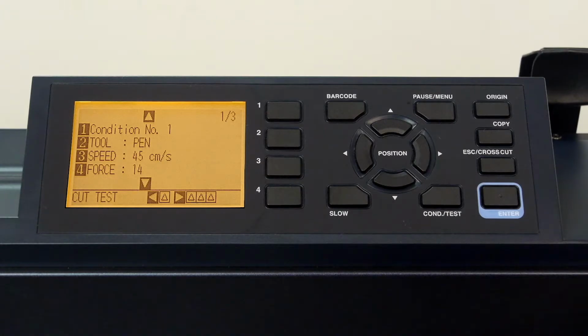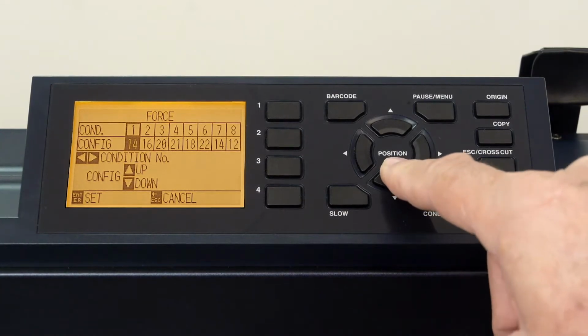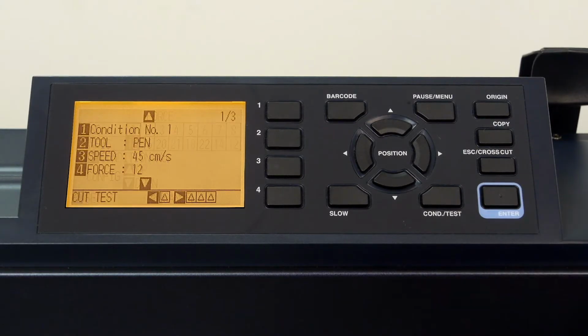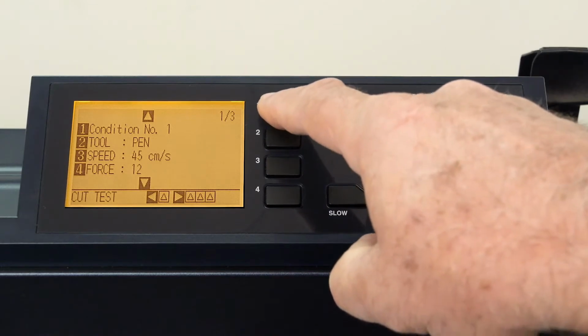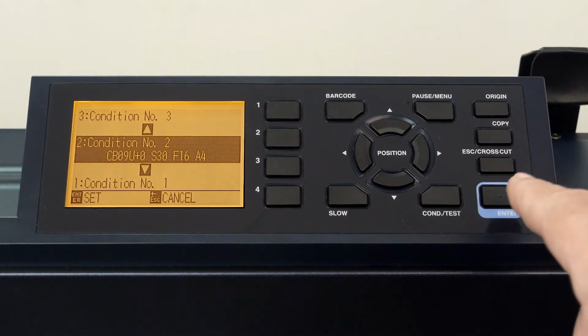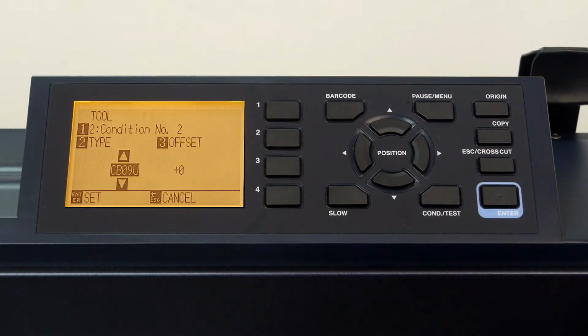Let's now change the force of the pen by pressing the 4 key. Use the down arrow key to set to a lower pressure of 12 for the pen, and press Enter to accept the value. Next, we will configure condition number 2 to cut vinyl. We first have to switch to condition 2 by pressing the 1 key, press the up arrow key to condition 2, and press Enter. To change the tool, we would press the 2 key.